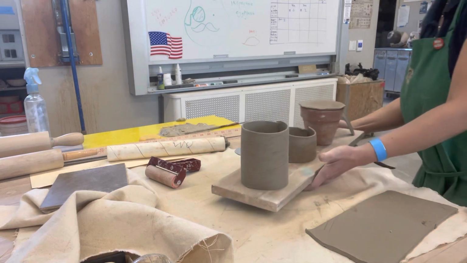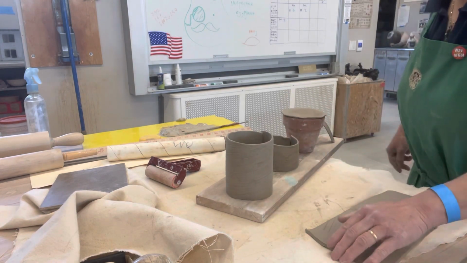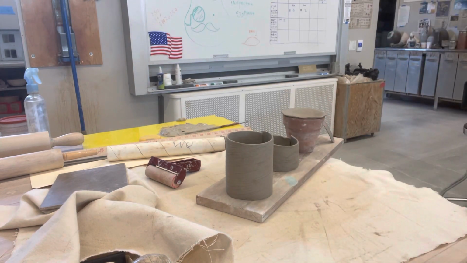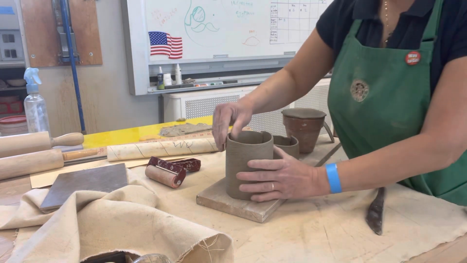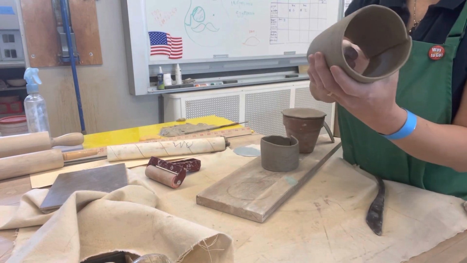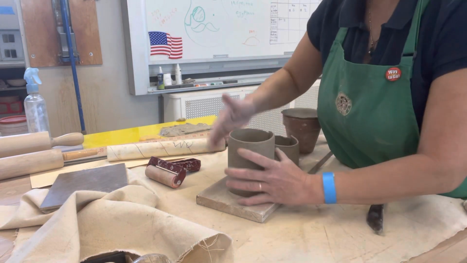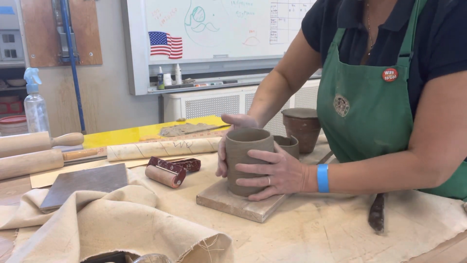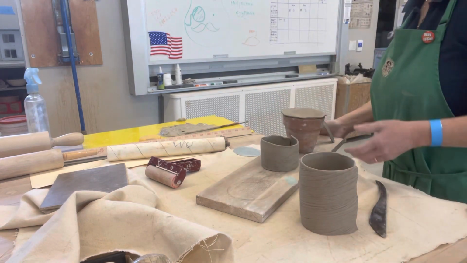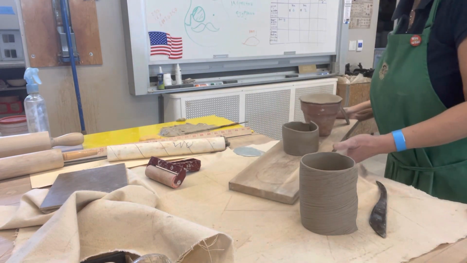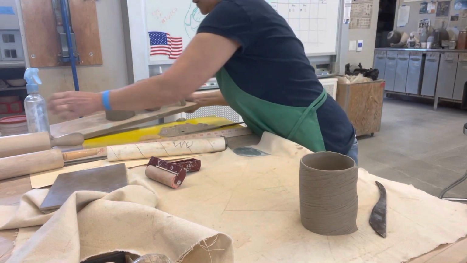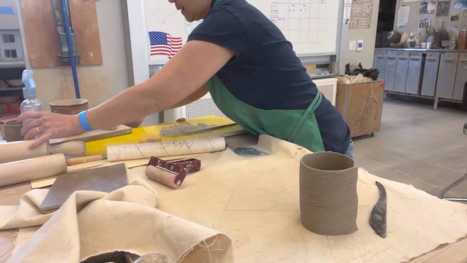So this one I already made earlier, so it kind of dried out a little bit. So what I'm gonna do is assemble it for you, okay? This one's slightly stiff, but not as stiff as I want it. Okay, so again, it's at least about 20 minutes longer than that. So I'm gonna put this right here.